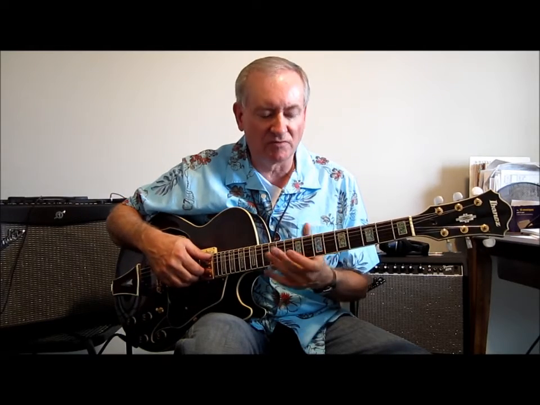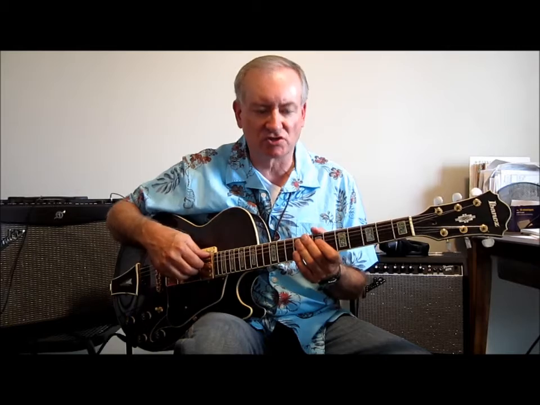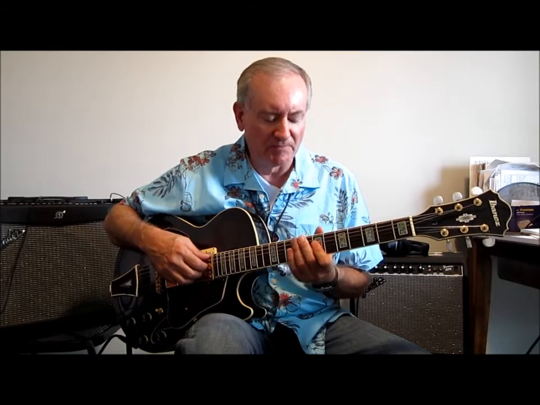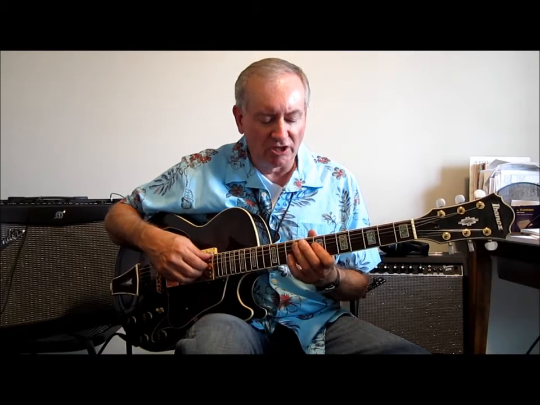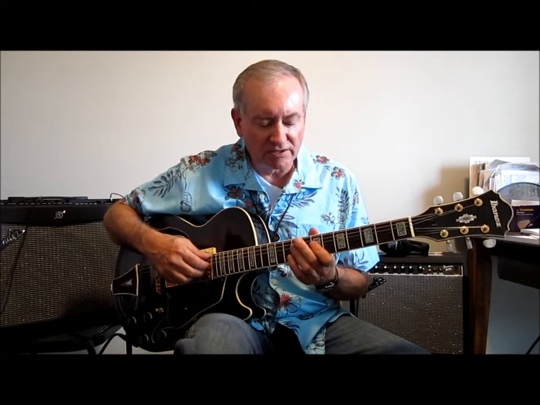Now, the pentatonic scale lies within those notes that I just played, and it has a completely different character and a different flavor. So we have to be careful about adding too many notes, because we can water it down and basically destroy it to the point where it doesn't sound like blues anymore. It sounds more like jazz or pop or something else. So let's look at the lead parts.